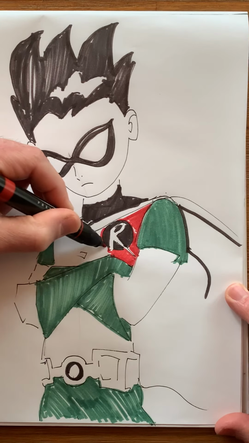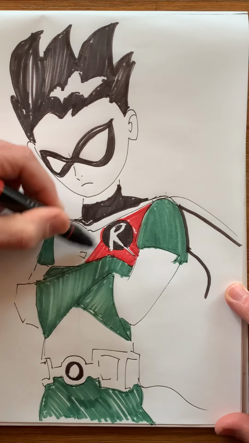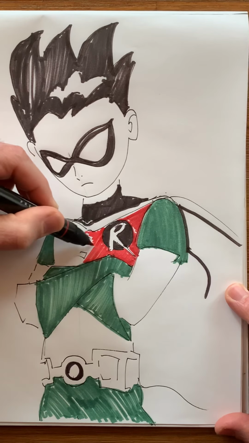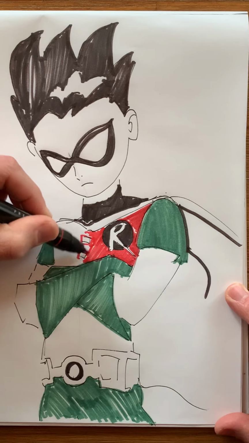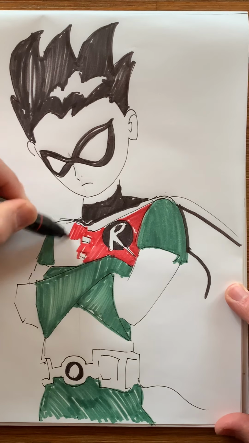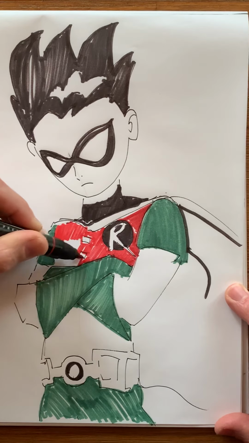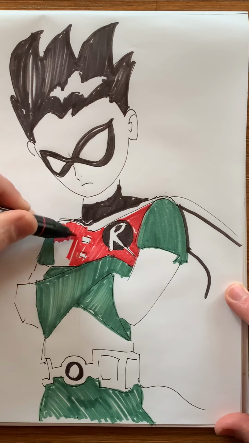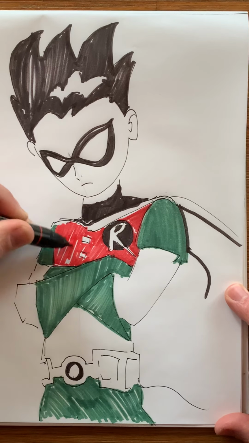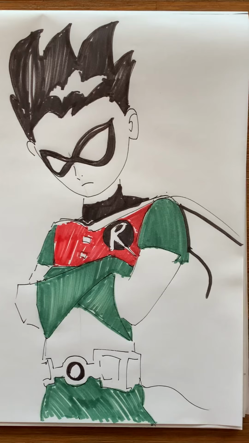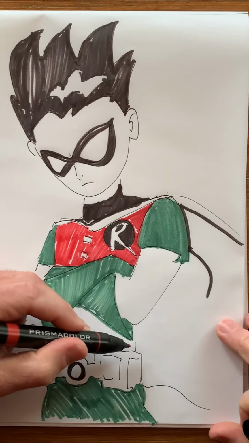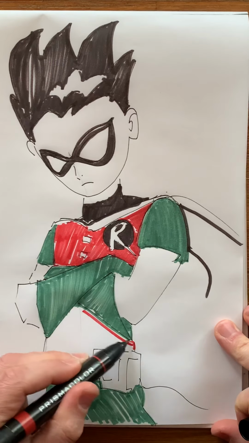Complementary colors, important color scheme. Okay, so that's going to do it for the red. Oh, almost forgot the bottom of his shirt.